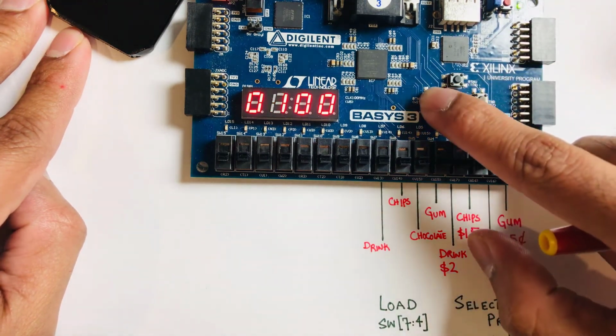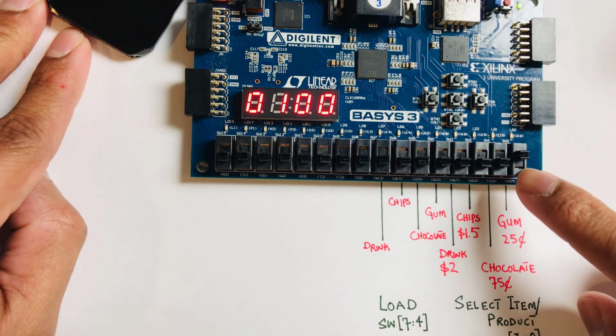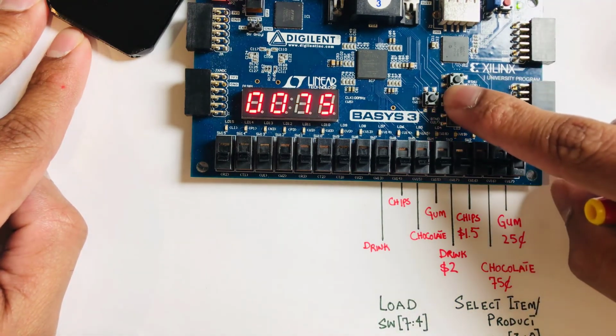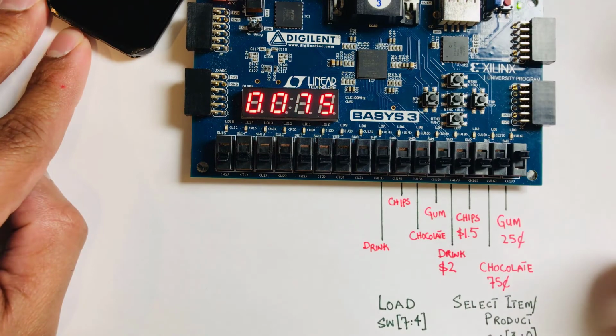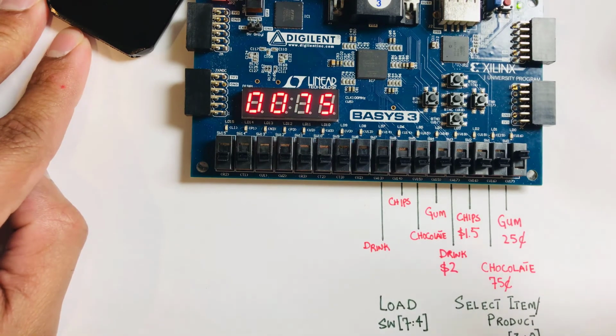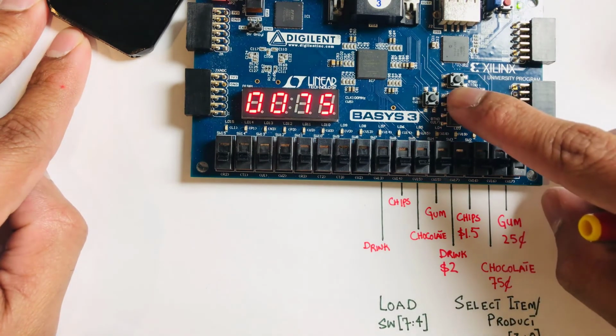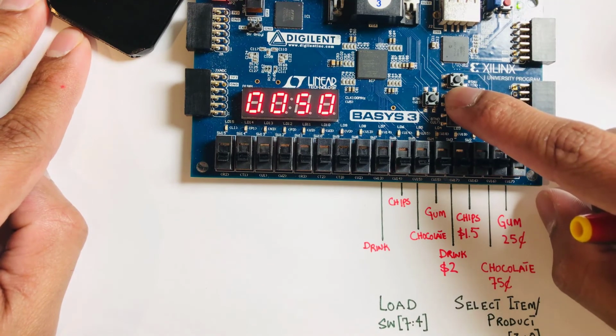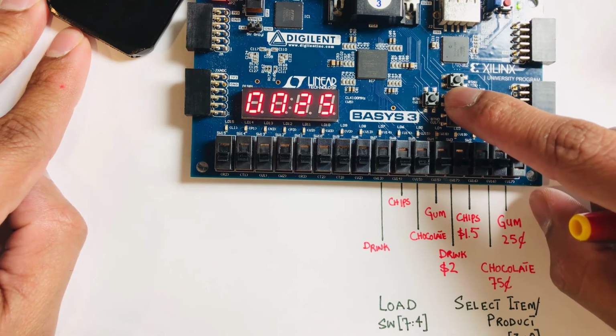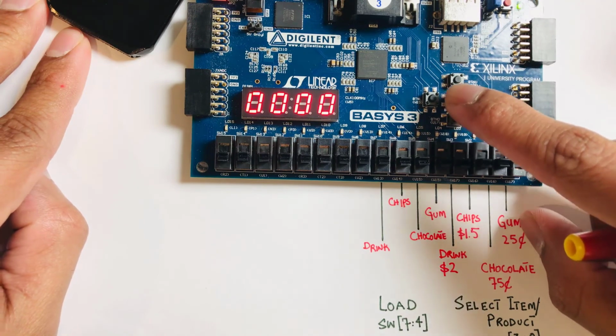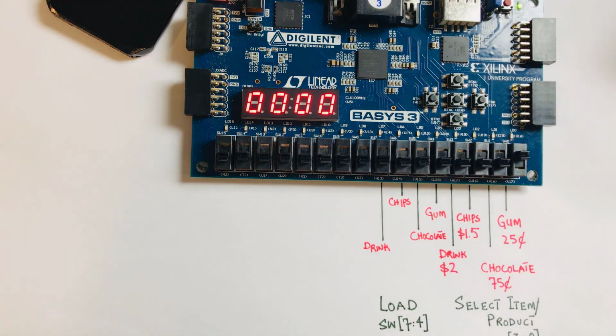But if I hit $1, and if I now hit the buy button, then the counter goes down to 75 cents because this is the change that's due. If I hit the buy button one more time, say 2 more times, every time I press the button, the counter goes down by 25 cents. Now I have purchased all the gums, and I believe I purchased 5 of the gums.